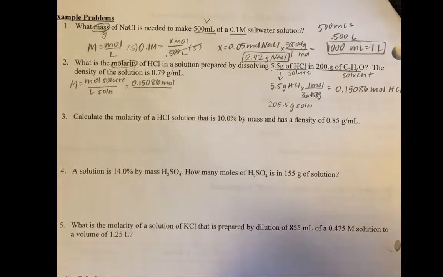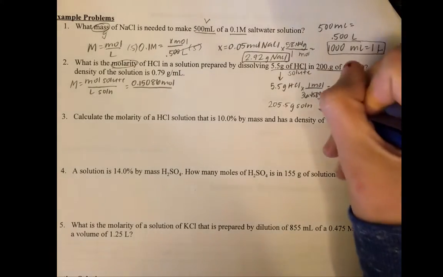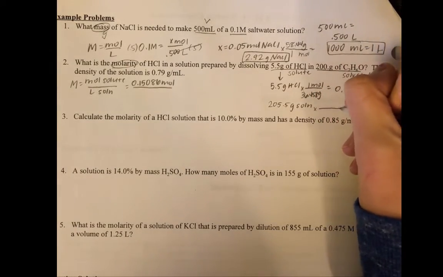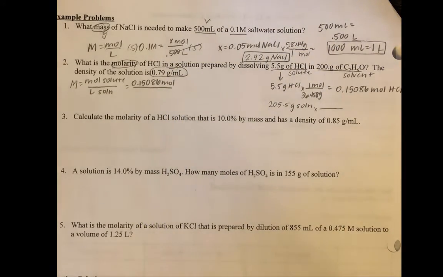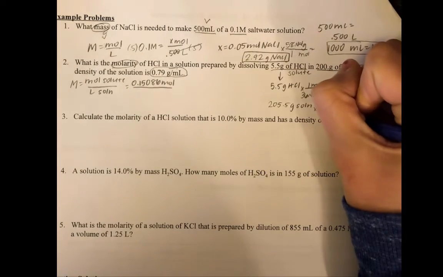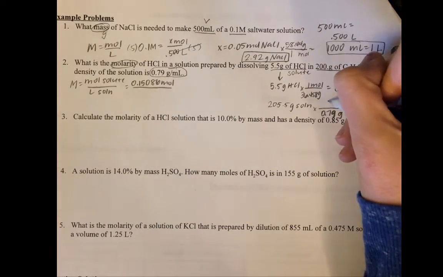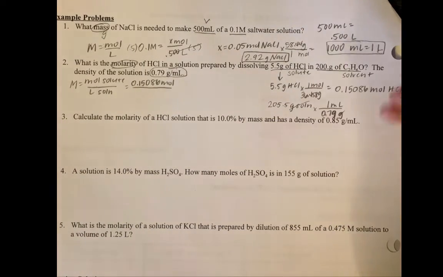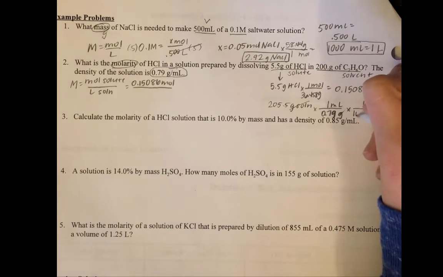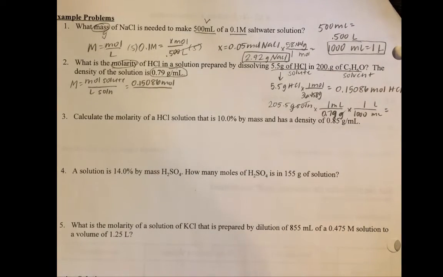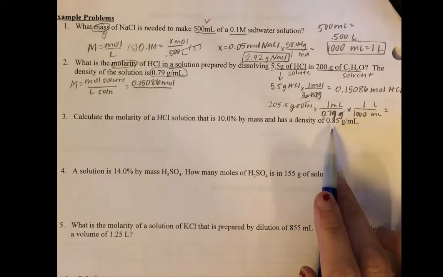Now, I don't want grams of solution on the bottom. Molarity means I need liters of solution. So what I need to do is find volume. Now, they give us something here that's going to be very useful. They give us density. Density lets us go between mass and volume. So I'm going to use the density. For every 0.79 grams of solution, there's 1 milliliter. Lets me cancel grams. Now I don't want milliliters on the bottom. I want to go from milliliters to liters. So for every 1 liter, there's 1,000 milliliters. So we have 205.5 divided by the quantity, 0.79 times 1,000.